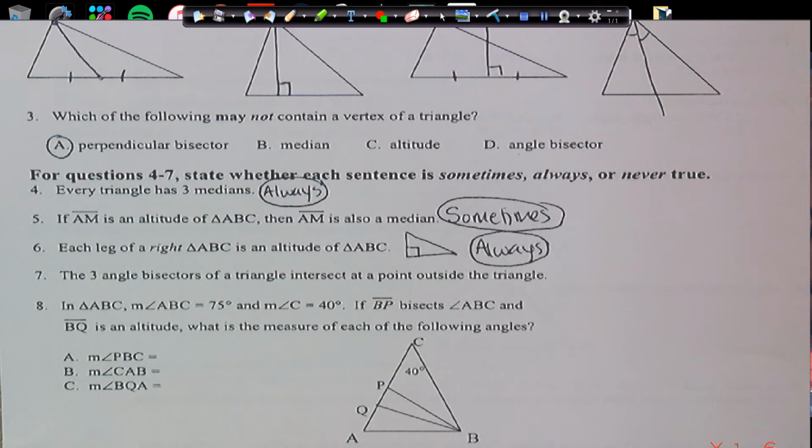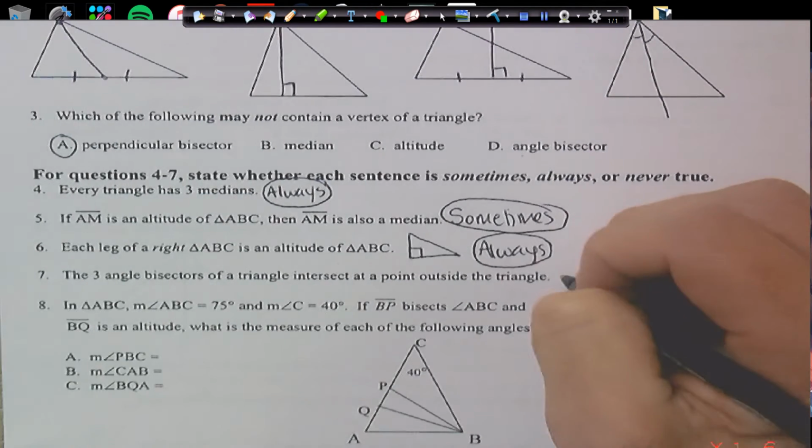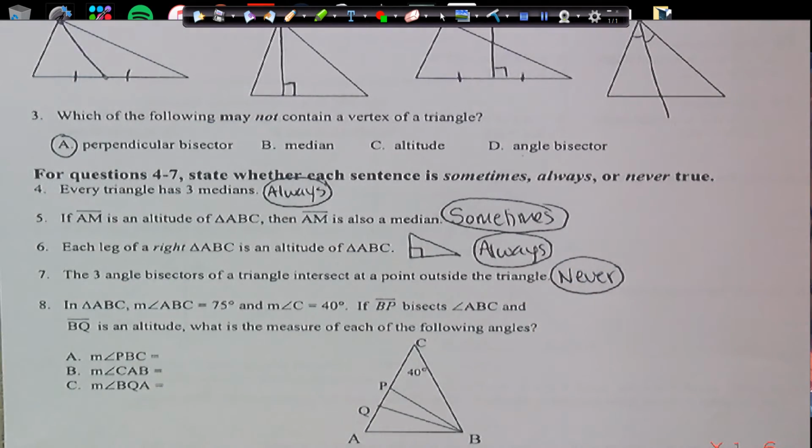Three angle bisectors of a triangle intersect at a point outside the triangle. That's never going to happen. Never going to happen. If you can, check your book and it has all the information about that.